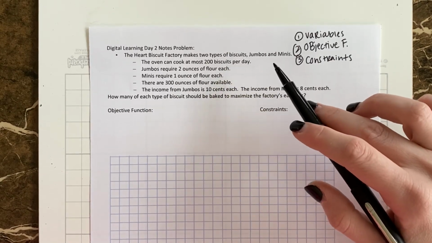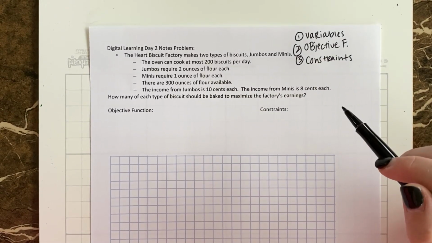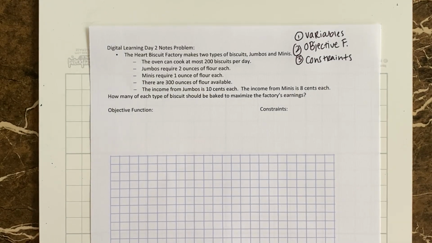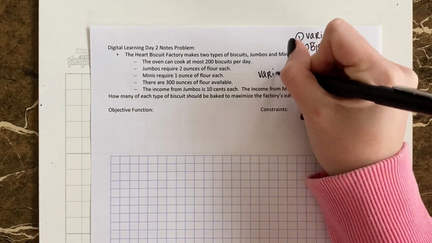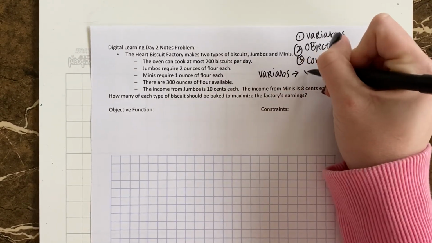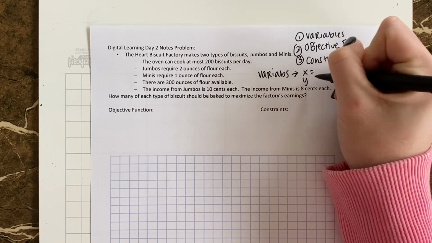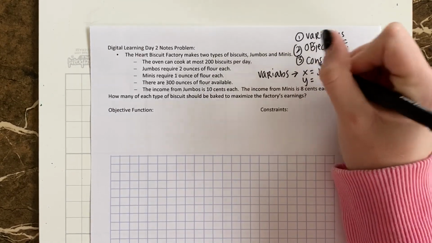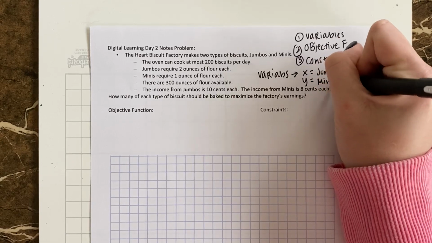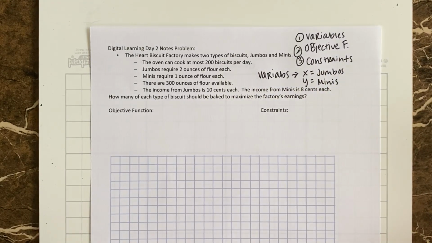So right off the bat, it tells you your two categories. Okay, so we're just gonna make another thing for variables here. Okay, so your variables, you have X and you have Y. So your X is gonna be equal to jumbos. Your Y is gonna be equal to minis.